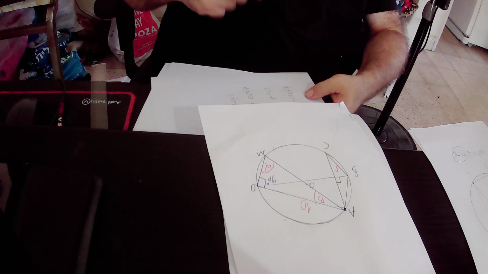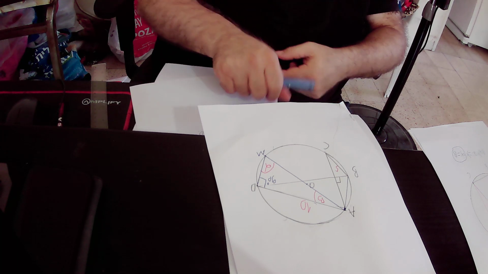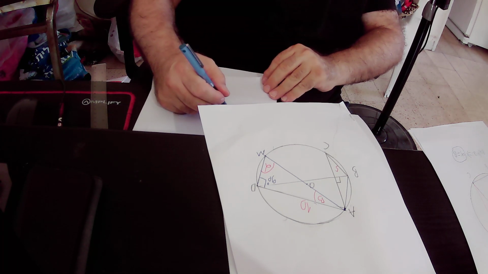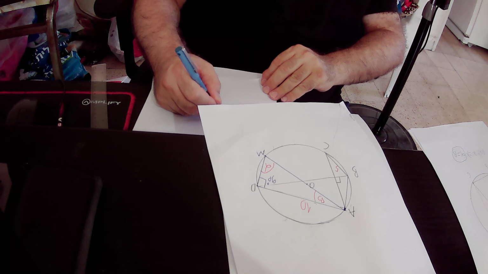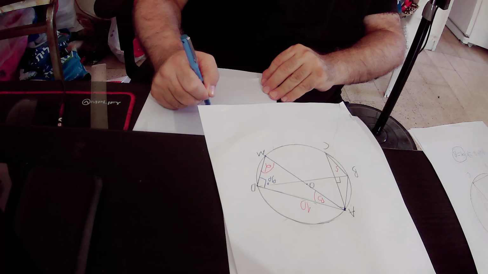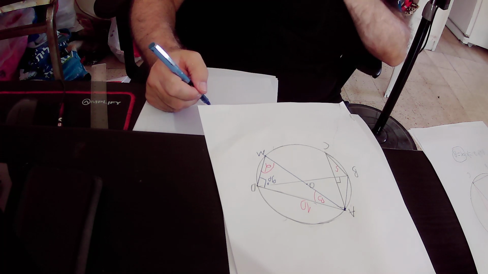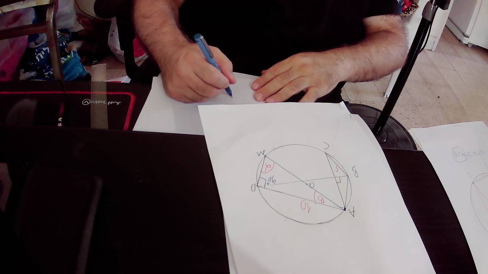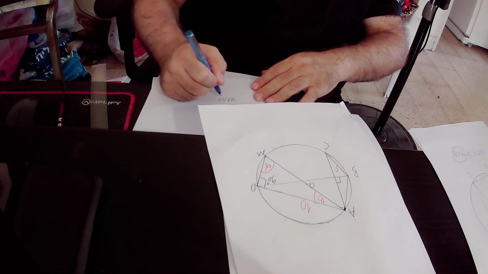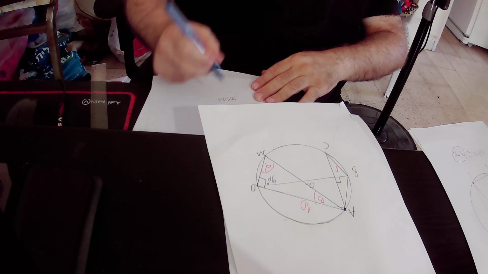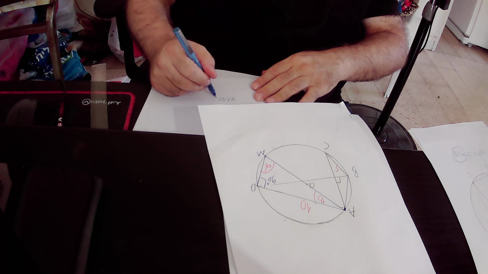So according to rule number 2, we can deduce that they are equal to each other. That is to say, angle ABD also equals alpha.